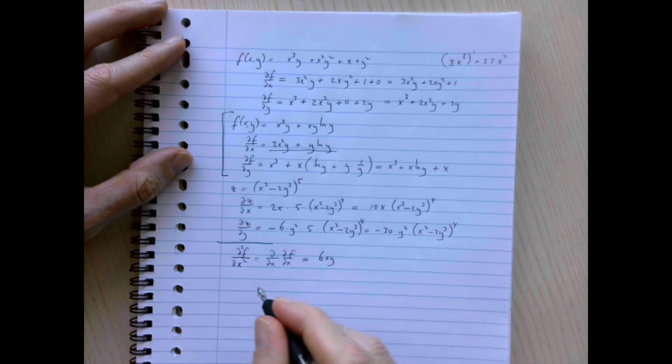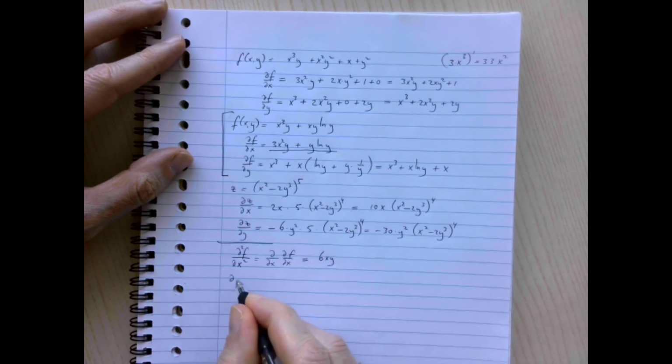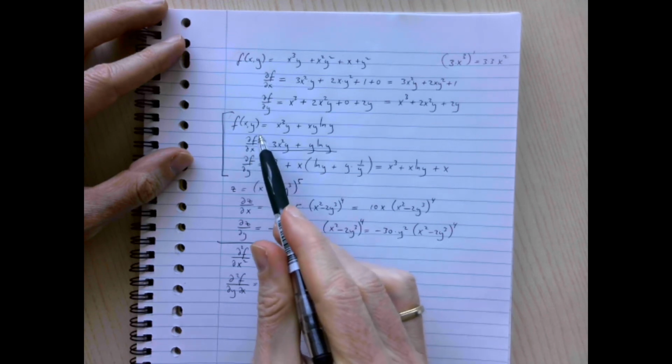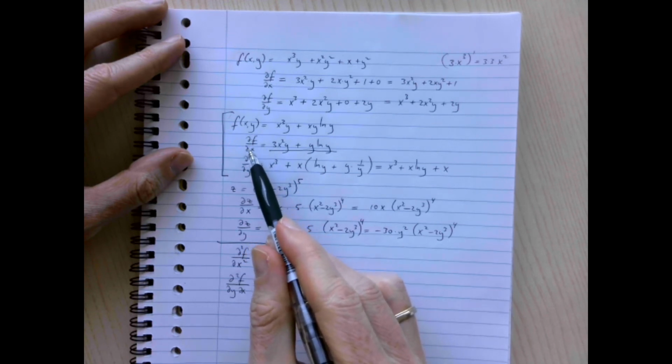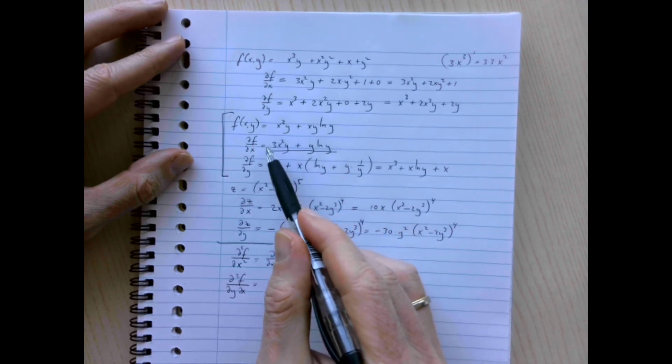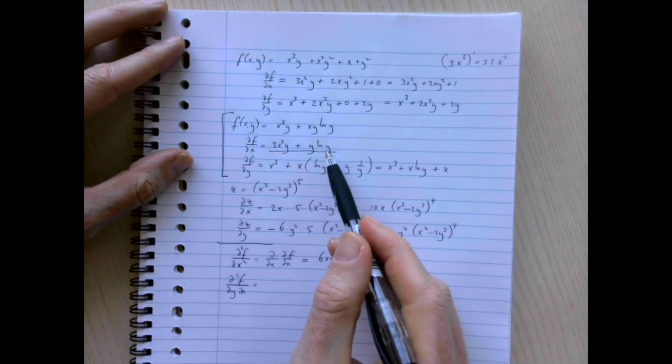Now let's look at the dy dx version. So I start with the first derivative with respect to x, but I take my second derivative now with respect to y. That's still possible because this first derivative is still a function of x and y.